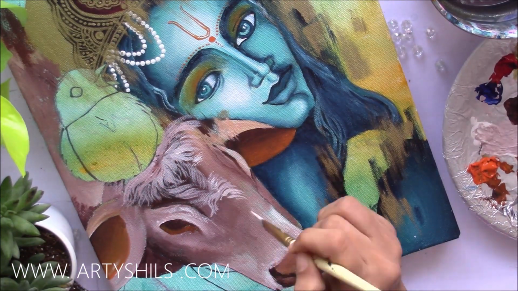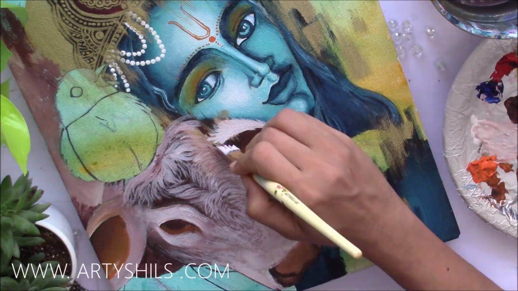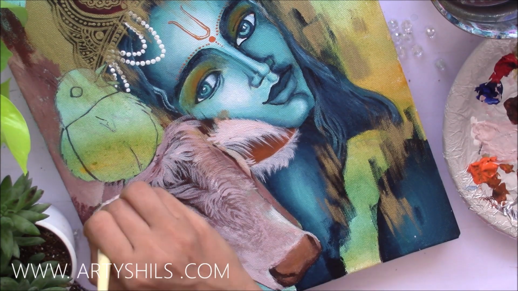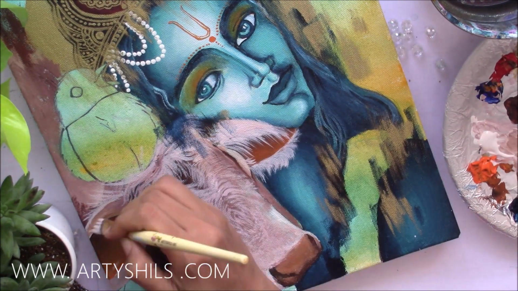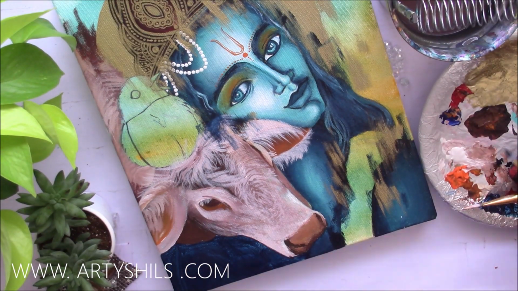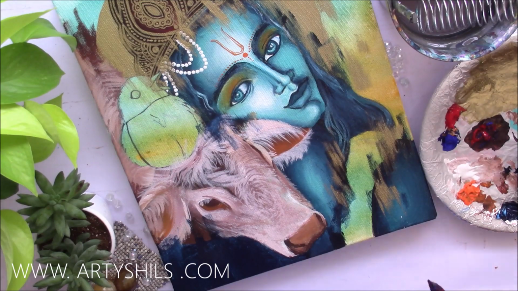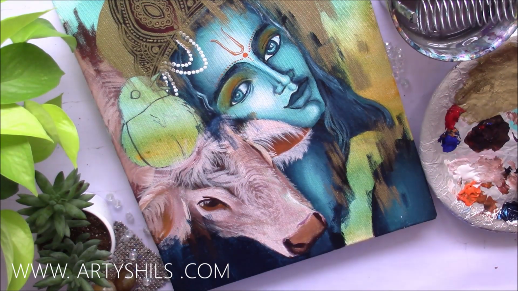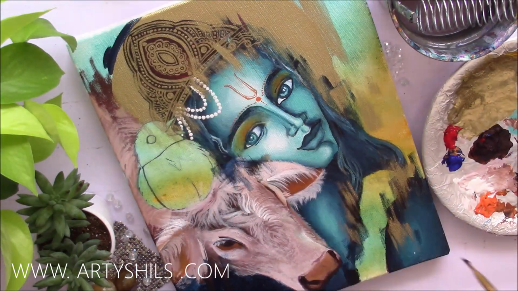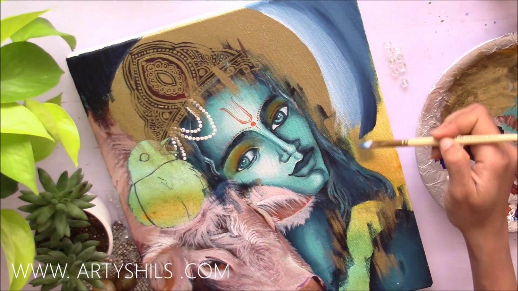So the second way is, suppose you want to create a painting of Krishna, or maybe a painting of Buddha. First of all, use your imagination and think of what you can do around Krishna, or what story you would like to tell through your Krishna painting or your Buddha painting. Suppose I want to create a Buddha painting where I want to show that he's very peacefully meditating. So I'll create an imagination in front of you.